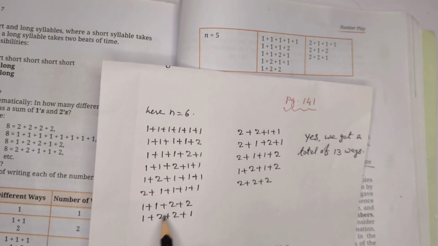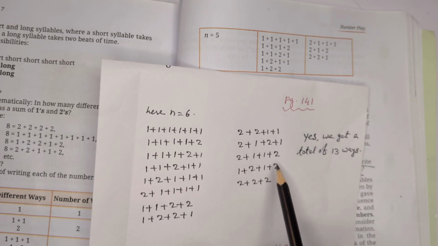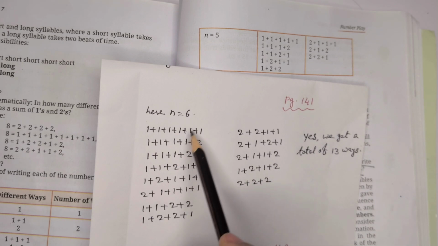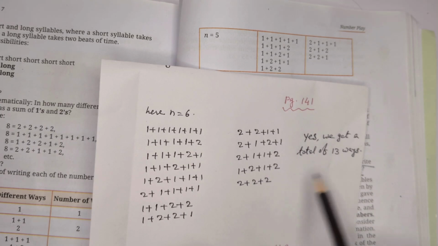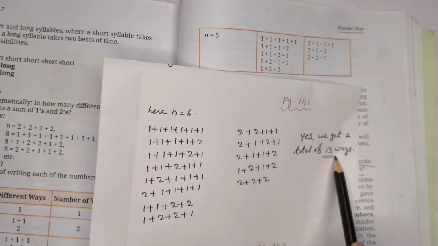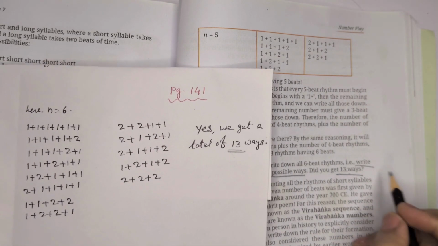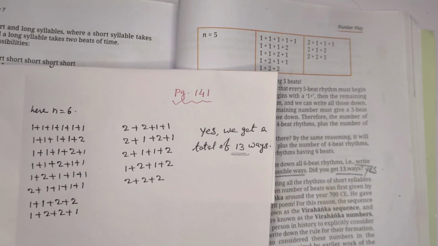Then with two 2s, in different places. Then finally with three 2s. So all together, when we count: 2, 4, 6, 8, 10, 12, 13. So we get 13 ways. Yes, we are getting 13 ways.